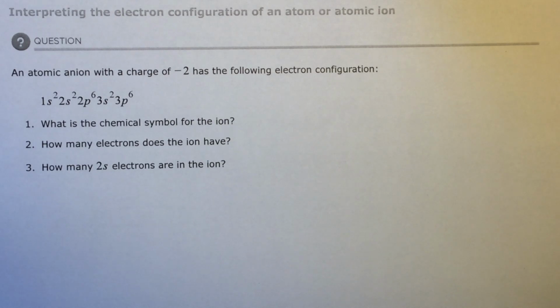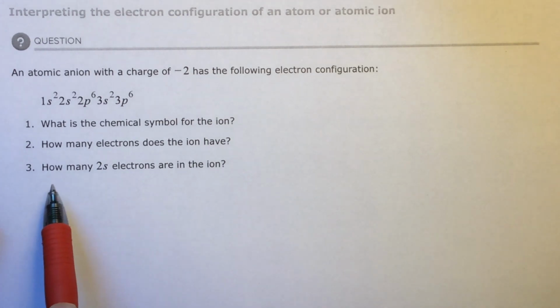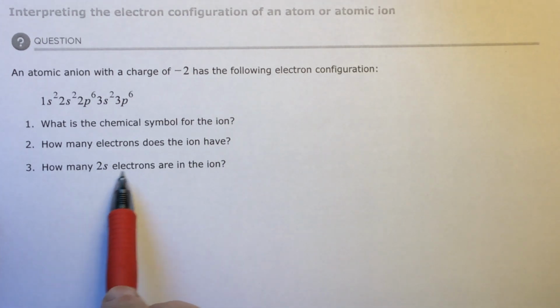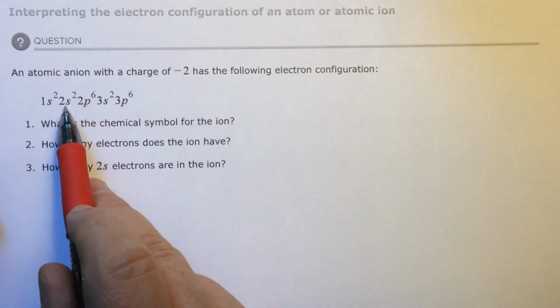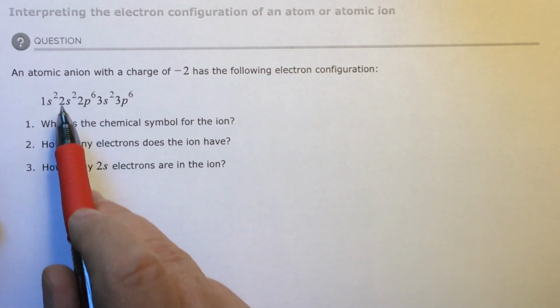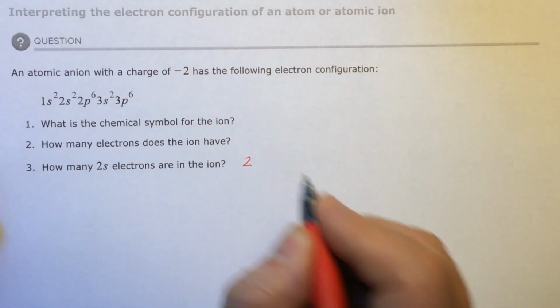This is actually easier to do backwards, so I'm going to do the third question first, then the second, and then the first, because the third question is just a piece of cake. It says, how many 2s electrons are there in the ion? So this is an ion with a -2 charge. If they're asking just for 2s electrons, I just go up to the 2s electrons and see how many electrons there are. Well, there's two 2s electrons in it. So this will be 2.